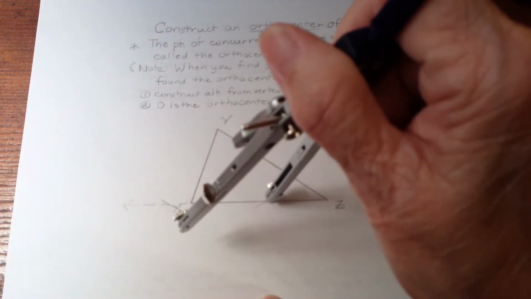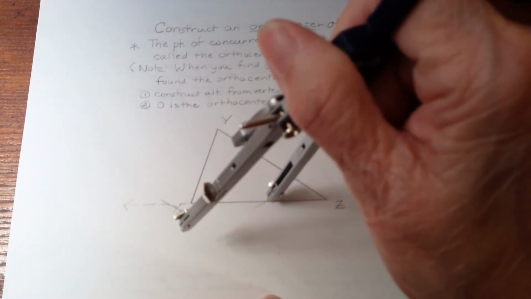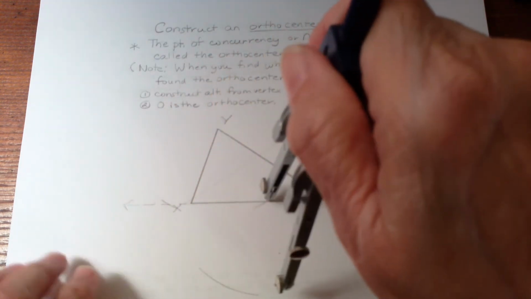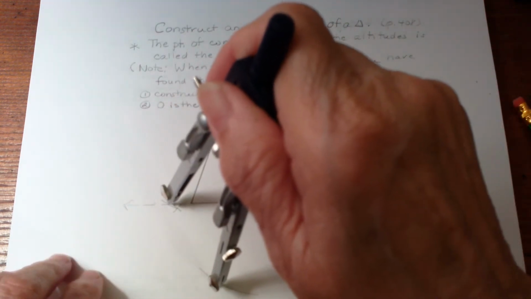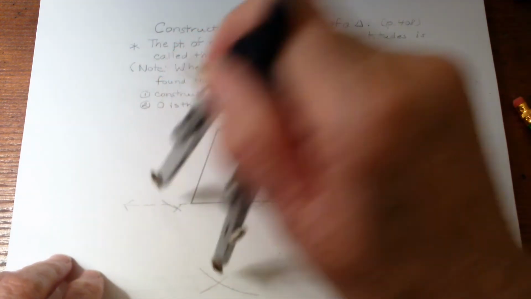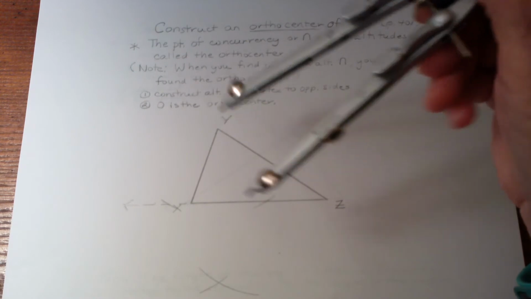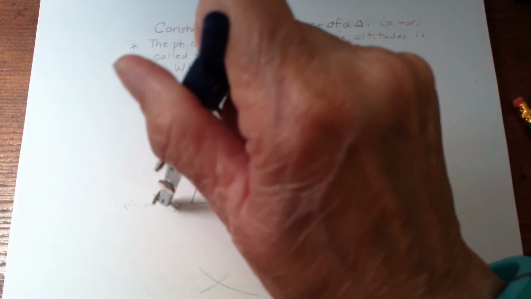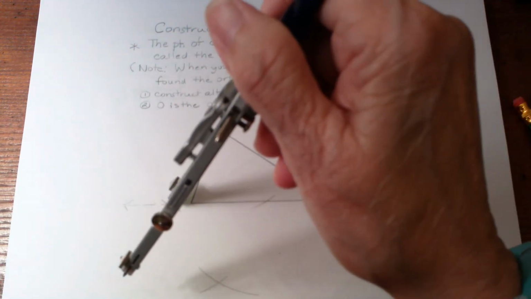Then I will come down using my new points and cut arcs below. And the same thing over here, cutting arcs below, and we go back and check. All right, there's my point of intersection.